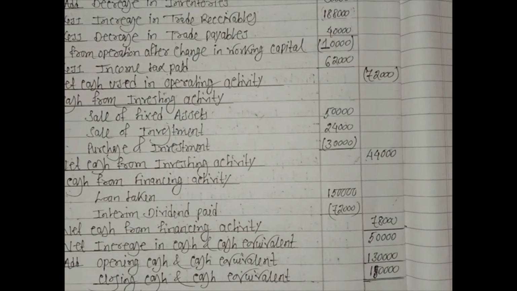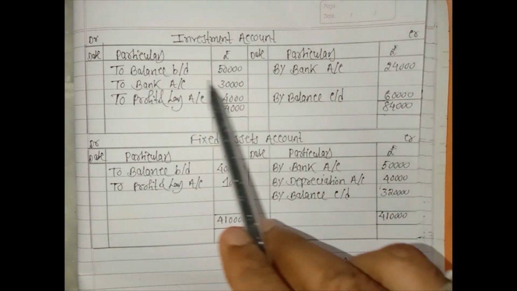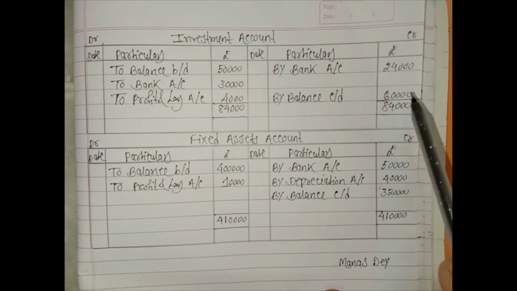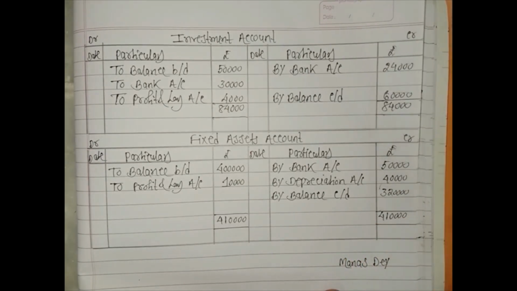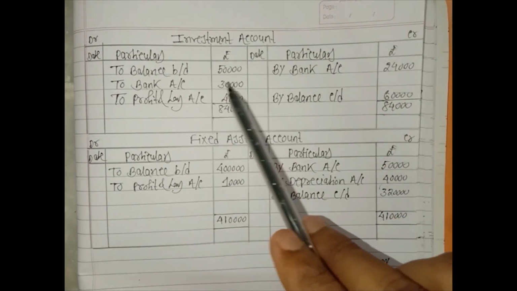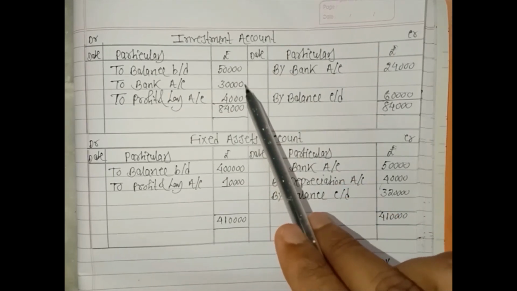Now see the workings for that. Okay, so it is our investment account. Opening balance of investment is 50,000. Closing balance of investment is 60,000. Out of that, the sale of investment is 24,000, because 20,000 is a sale of 20%, which becomes 24,000, and the profit becomes 4,000 here. Okay, so the balancing amount, the purchase of investment, is rupees 30,000. So it is put under investing activity.